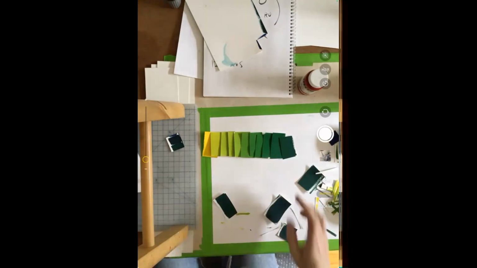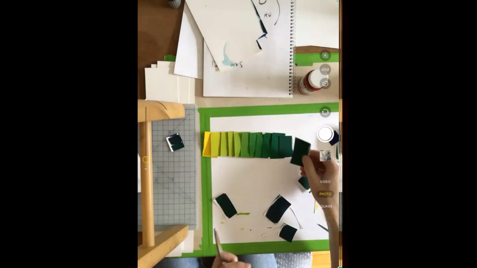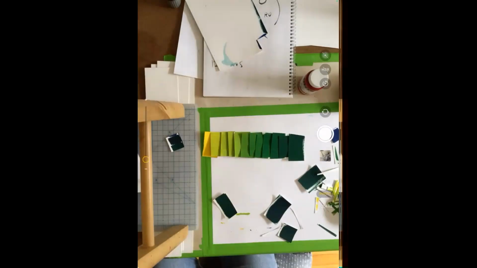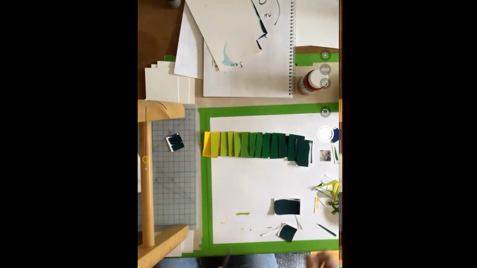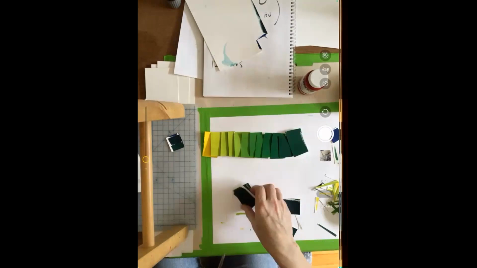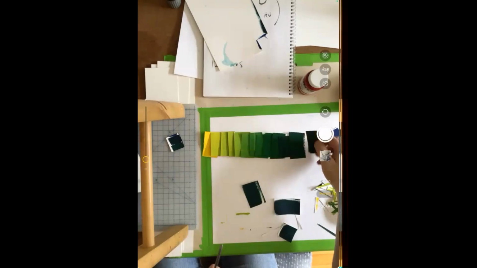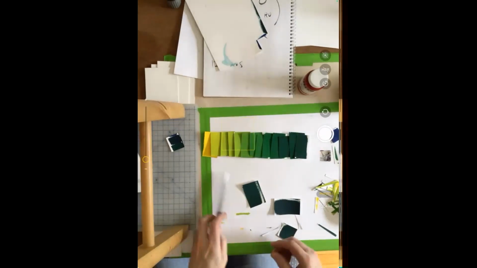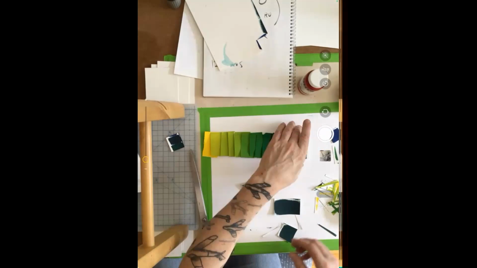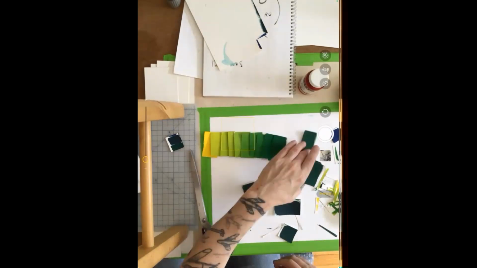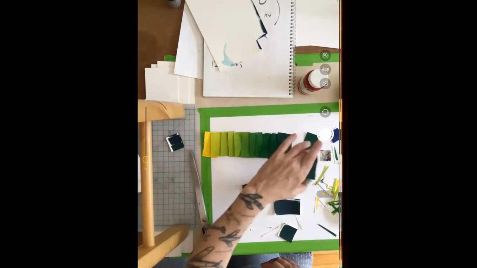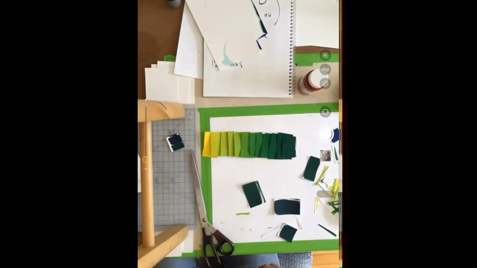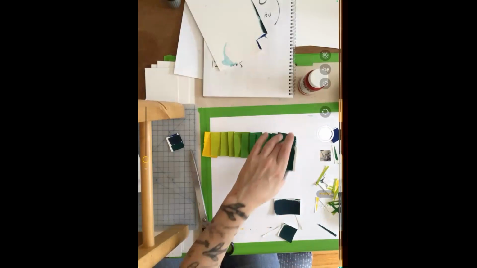So let's say, for example, you paint a whole bunch of these and you get it all right, and you see one or maybe two of them are a little small. If it's not going to change your design significantly, you could alter them and make the color wheel shapes a little bit smaller.